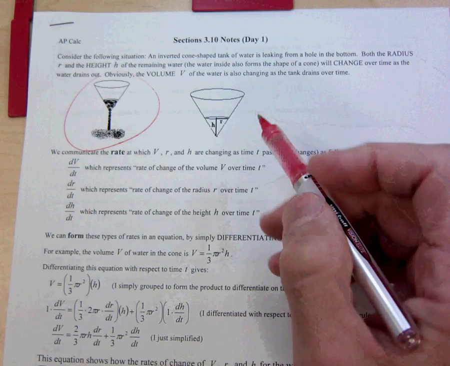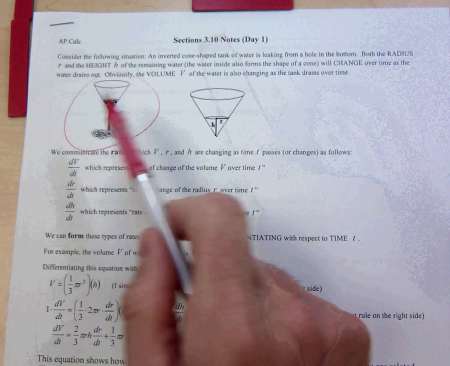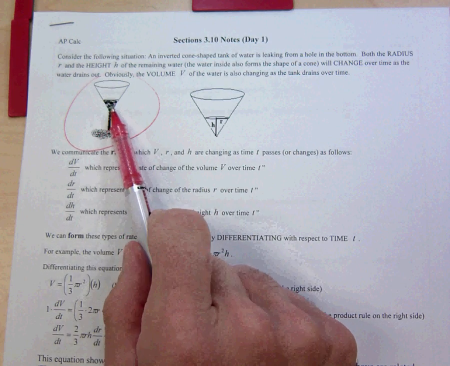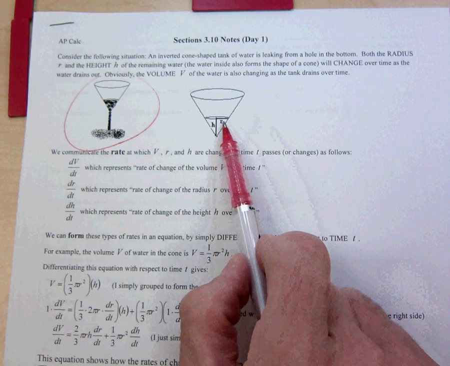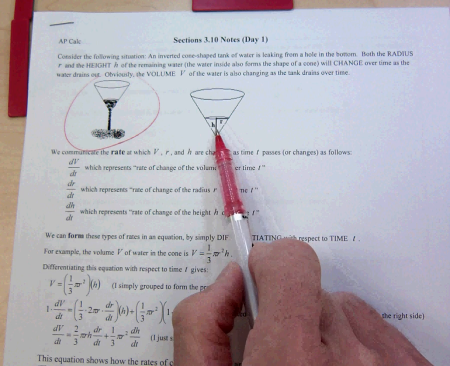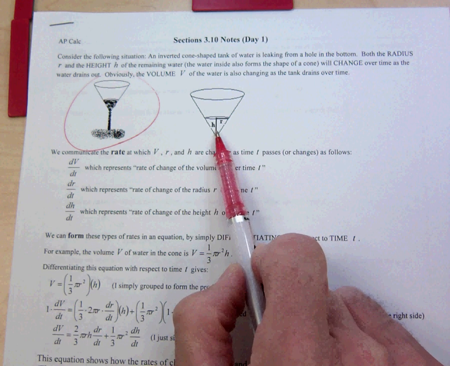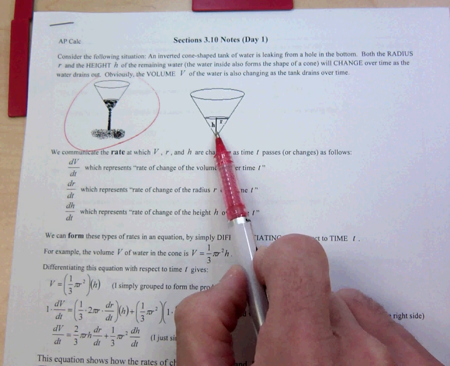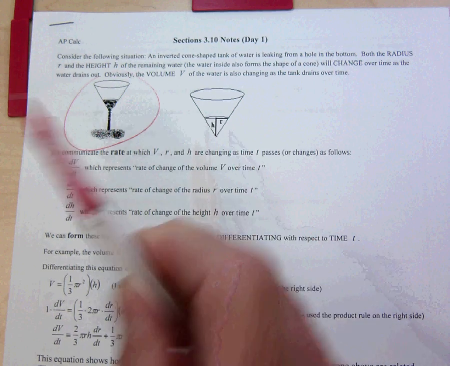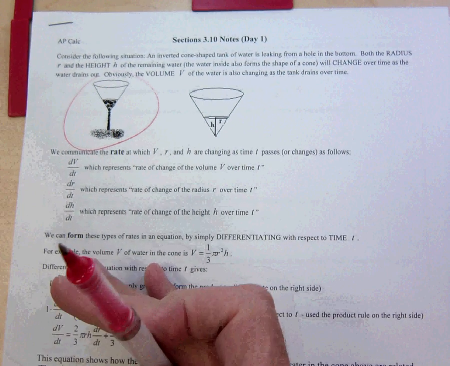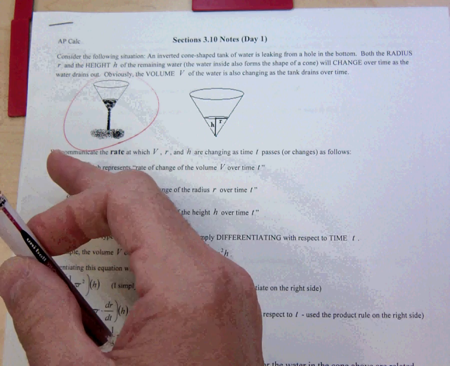Okay. And so what's changing as that water leaks out, guys? Think about what's changing. Isn't the radius of water going to change? Isn't the height of the water going to change? And isn't the volume of the water also going to change? All three of those variables are going to change, right? V, R, and H are all changing over time as this takes place. Everybody with me on that?